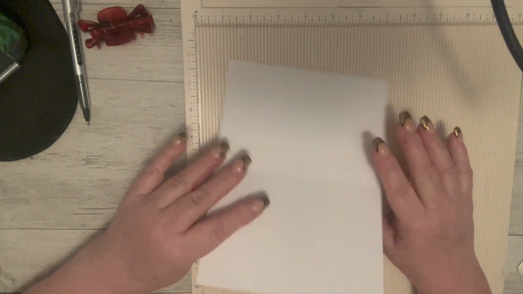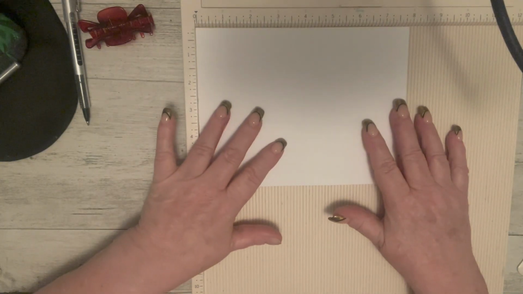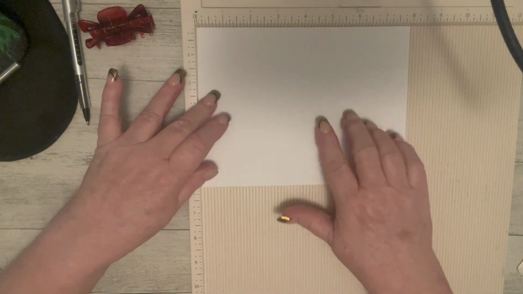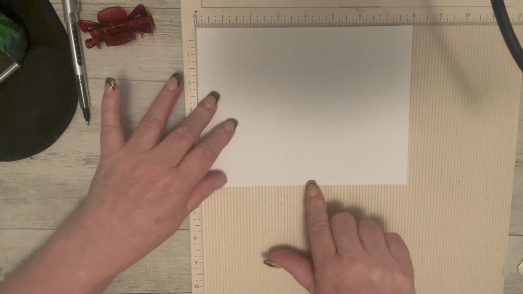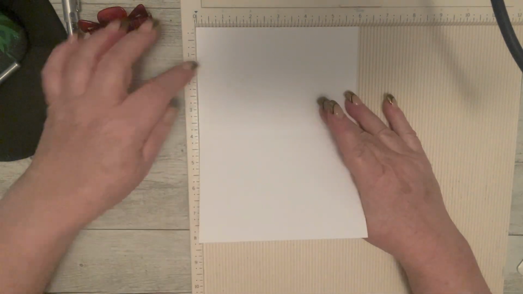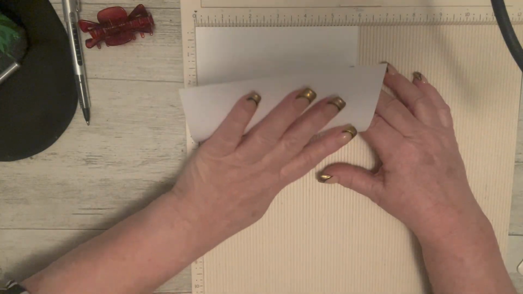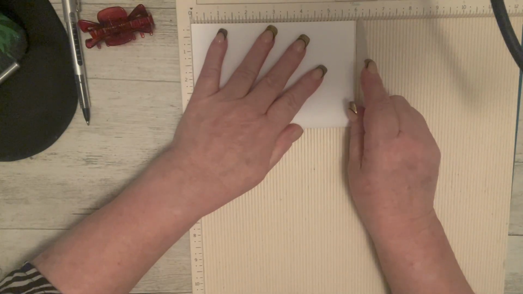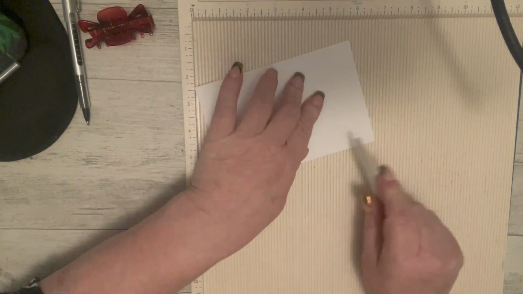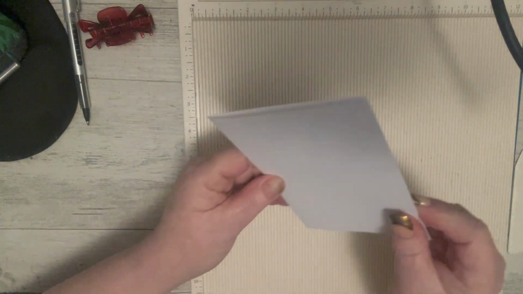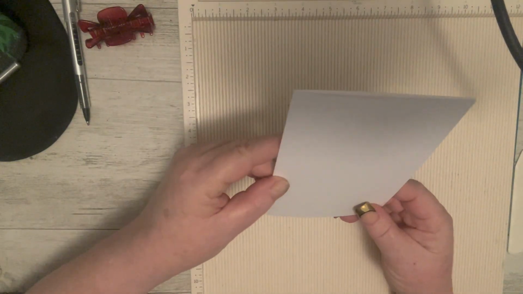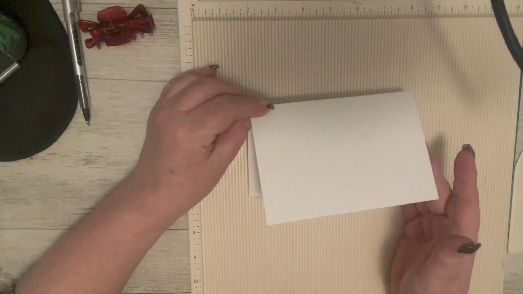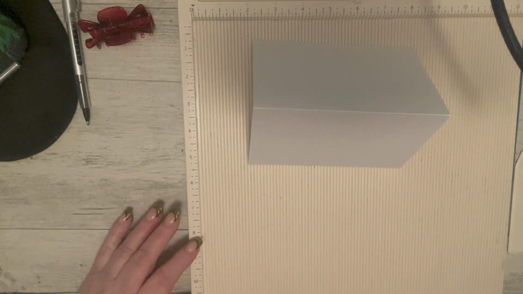So to fold my cards, this measures 8 inches by 6 inches. And we're going to score at the 4. Just going to turn that around, butt it in the corner, and then on the score line, just butting everything up. And we get a beautiful, crisp card base. So I'll just show you how to put one on.